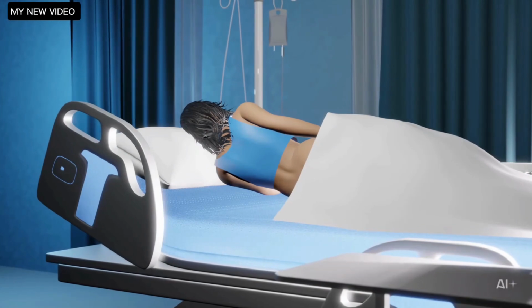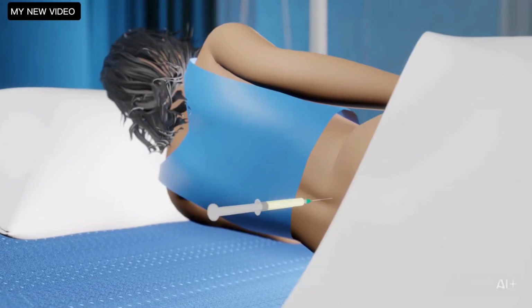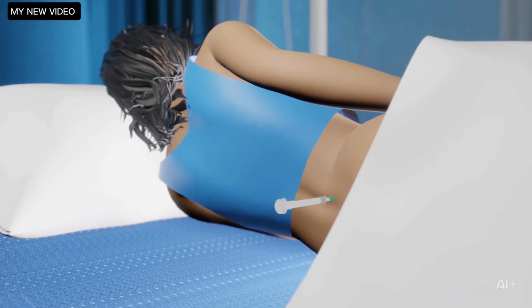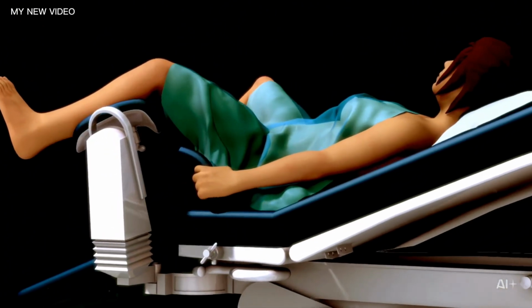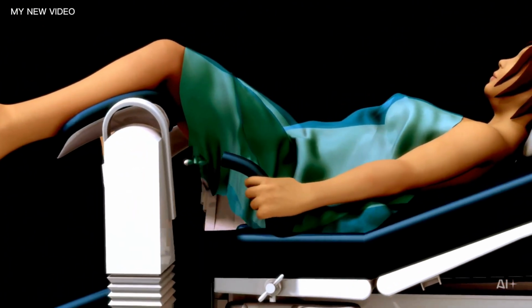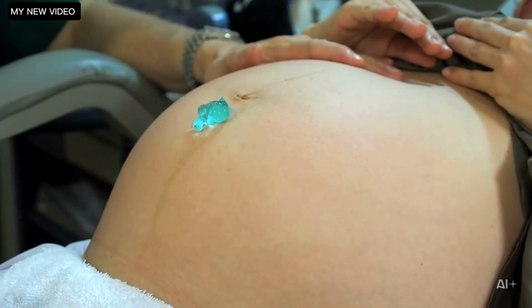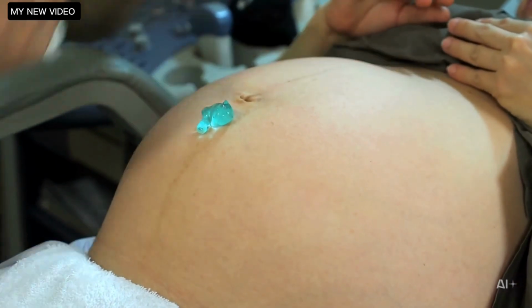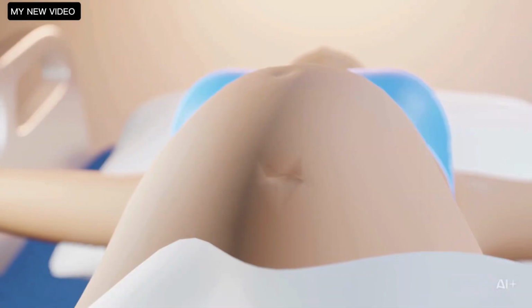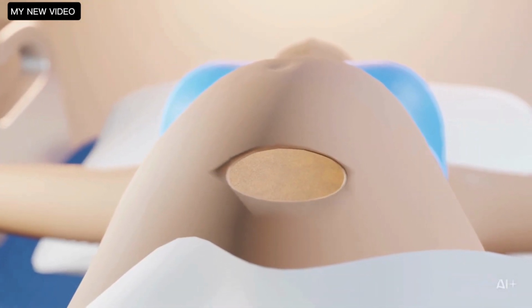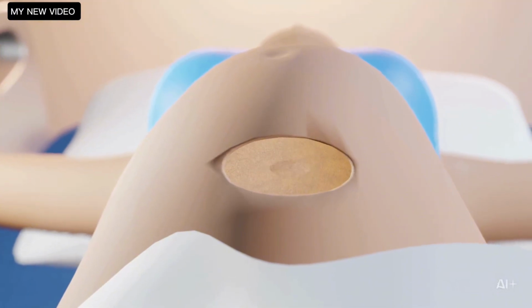In a C-section delivery, the woman is first laid on the bed, and then anesthesia is administered to the spine by the doctor, which numbs your body so you do not feel pain during the surgery. After this, the patient's abdomen is thoroughly cleaned to ensure there are no bacteria or germs on the stomach. Then the surgeon makes a horizontal incision on the patient's abdomen. The incision is approximately 10 centimeters long. This is also called a bikini cut.